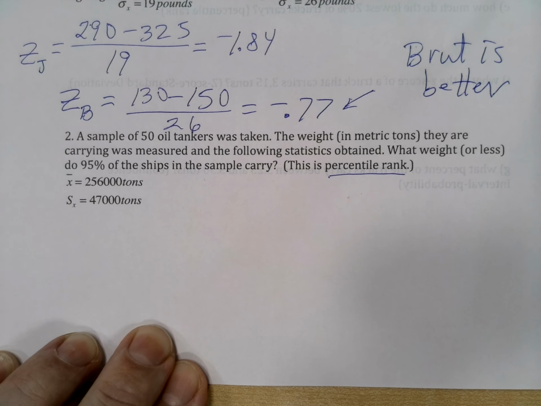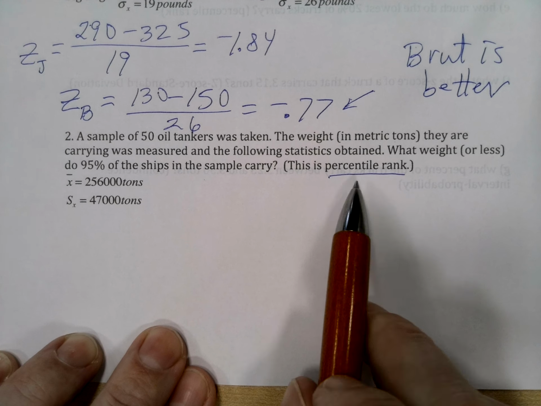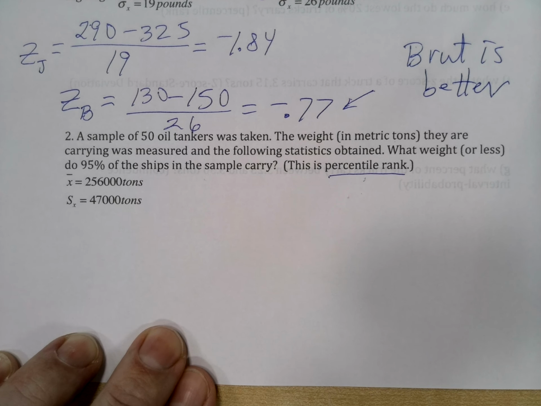So if you're taking an SAT test or some standardized test, when they give you your rank, like you're in the 80th percentile, that's telling you your score represents right where the cutoff is for 80% of the people who took the test. So 20% did better than you, 80% did the same or worse as you.